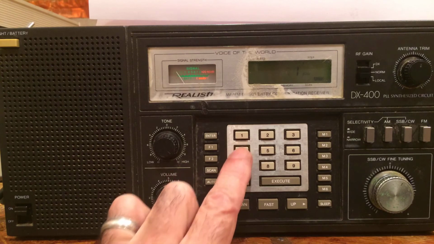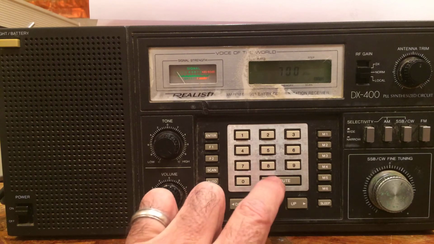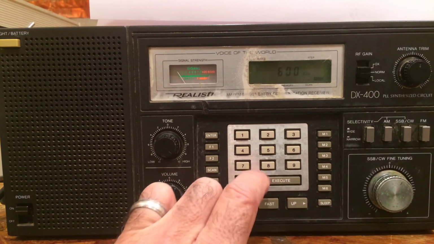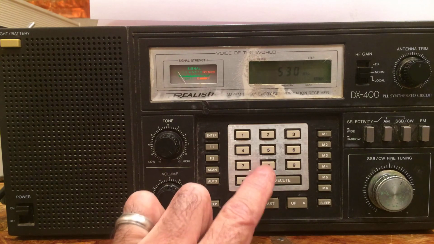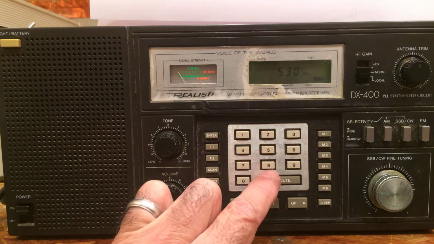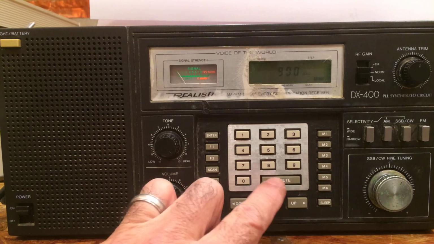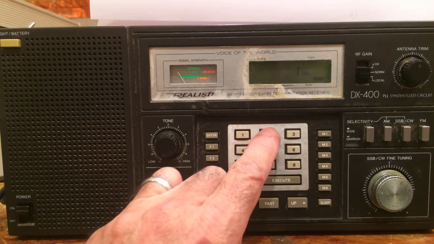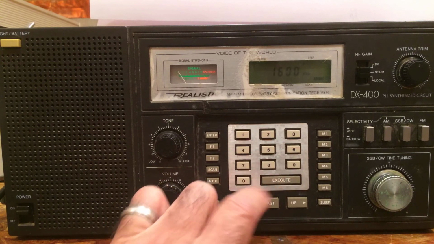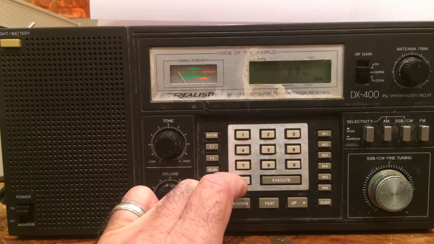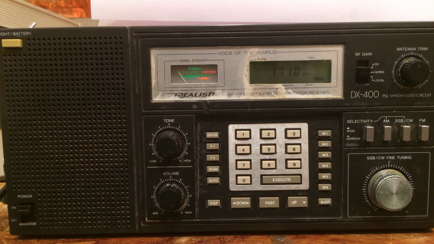No change. 740 kilohertz. Let's go to 700. Let's go to 600, 530 band edge, no change. We started at 770. Let's go the other direction. Let's go to 800 kilohertz. Nothing different. 900. Let's go to 1200. Let's go to 1600. And let's go to 1710. All right, let's turn that off.